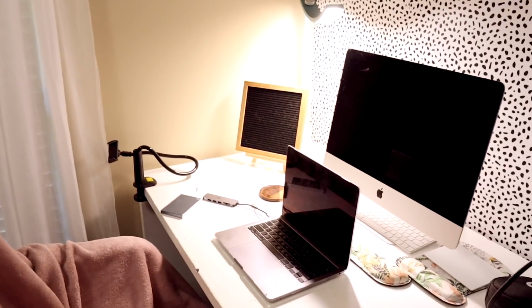Then moving over, I do have a window next to the desk, and we just hung up some white sheer curtains that actually have a little bit of kind of fun texture to them.